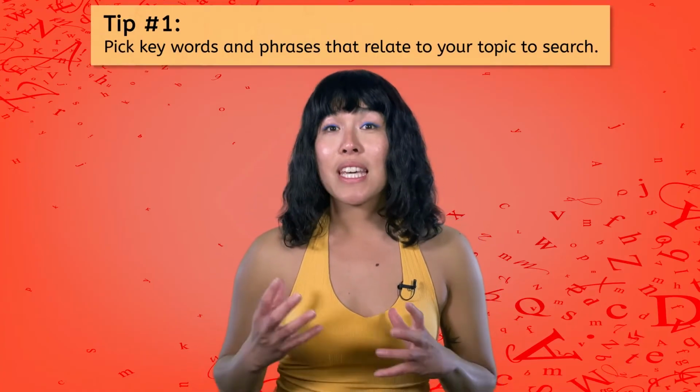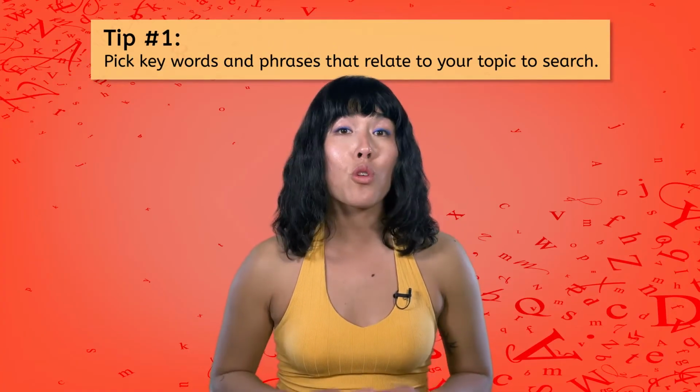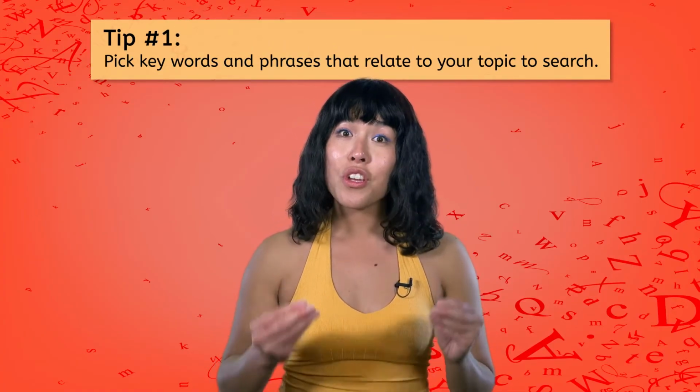Now, it might be tempting to just plug your research question into Google, but this really isn't the best way to search. Pick out the keywords and phrases from your research question and search using those.